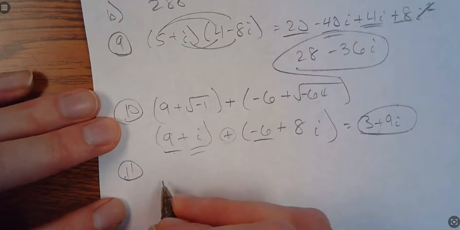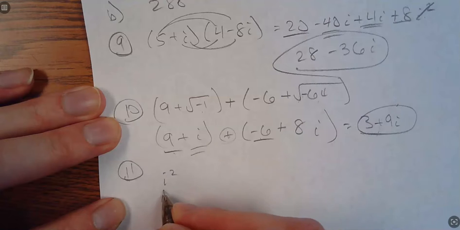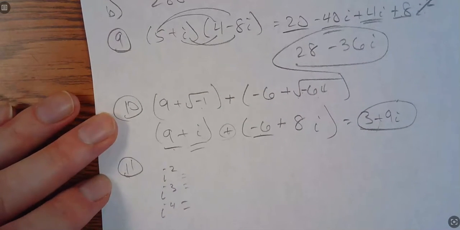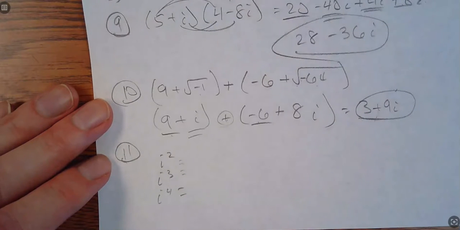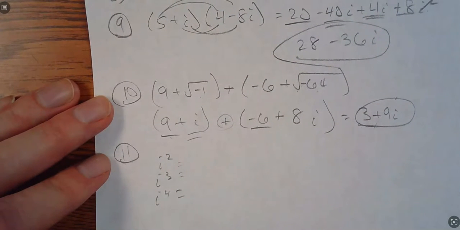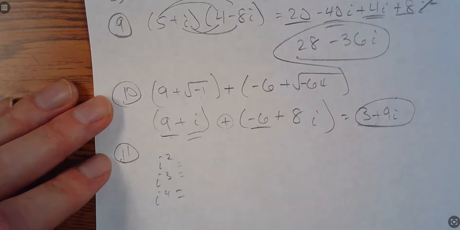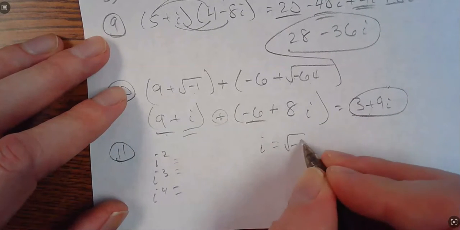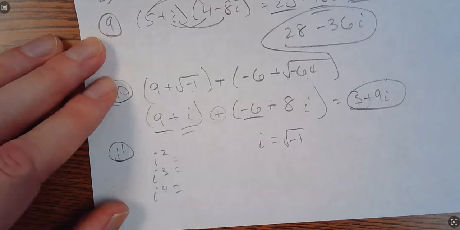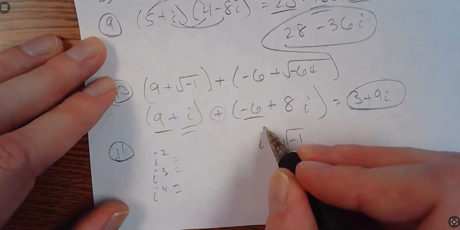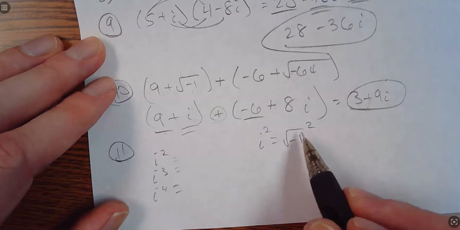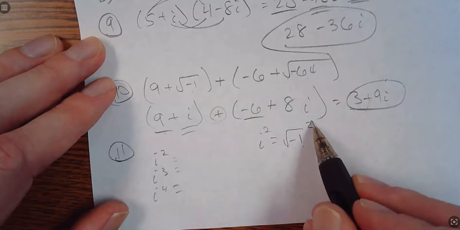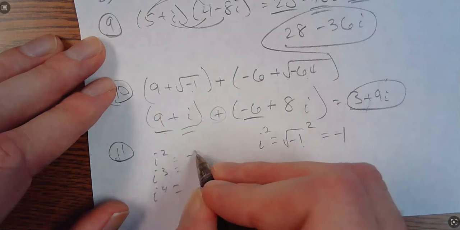And number 11. You don't know what's i squared, what's i to the third, and what's i to the fourth. So actually, we did this in our notes way back. I can't remember, I think it was day 4. First off, i is the radical of -1. That's the definition of i. So if I wanted to know what i squared is, square both sides. What's the square root of -1 squared? It'd be -1.